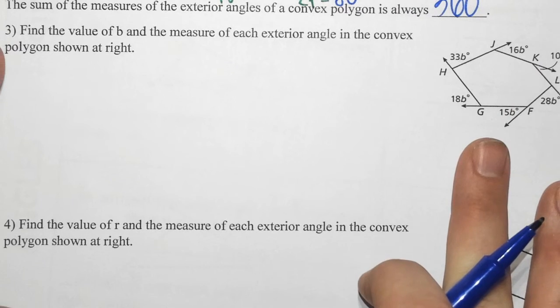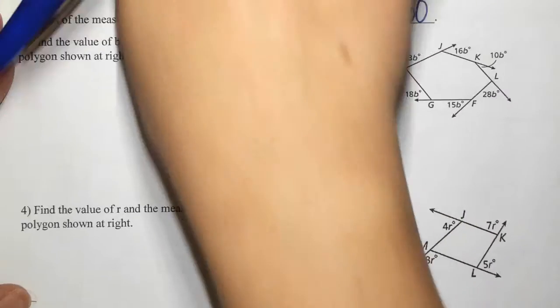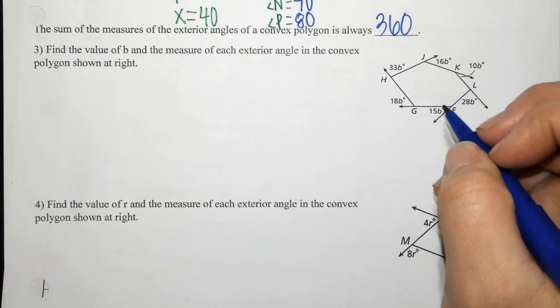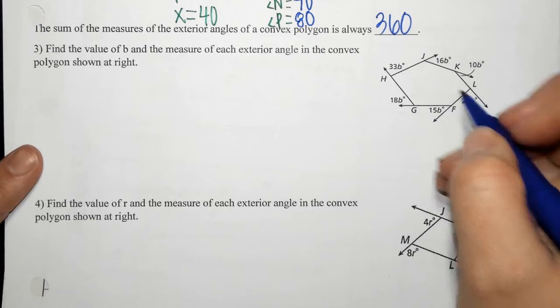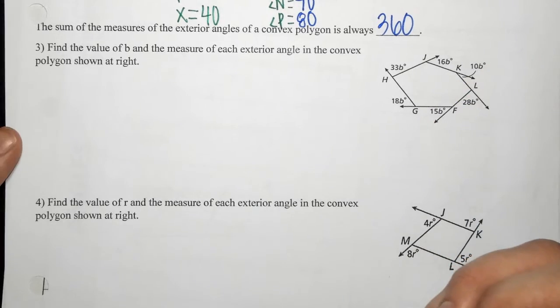Okay, what was your question? Because it's 360 on the outer, so inside is 360? No. In a quadrilateral, yes. But here, do you see how many more open ones there are? It can be more than 360.